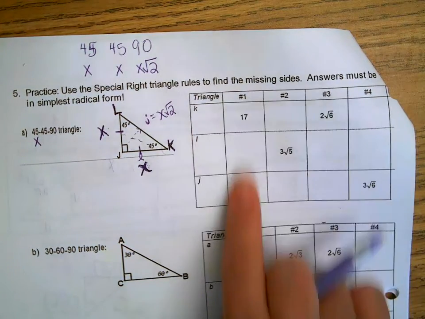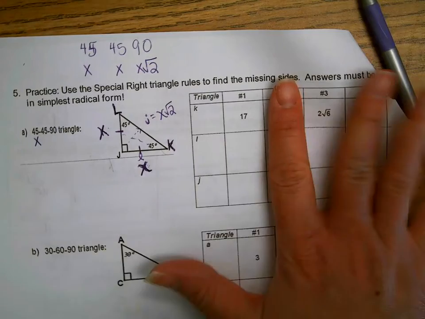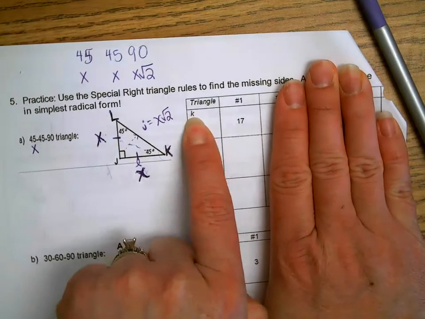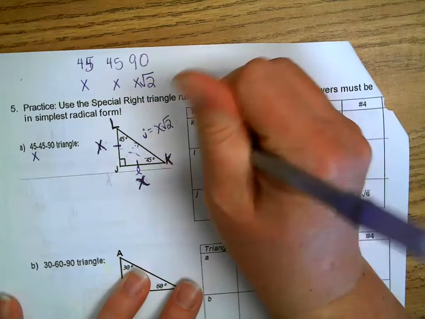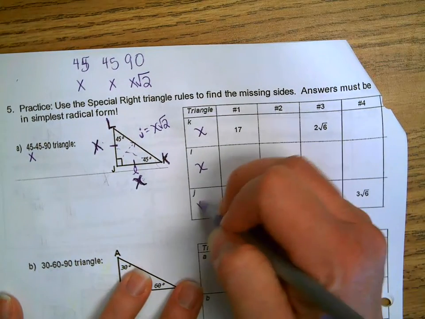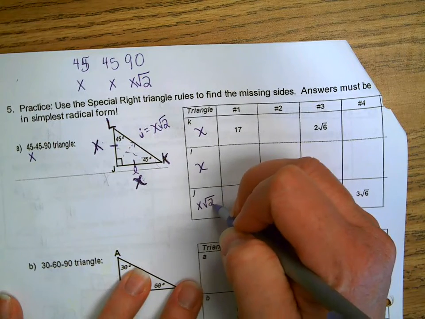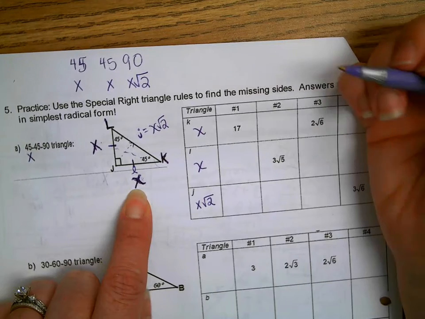So here we're talking about 4 different triangles. So I'm trying to give you 4 separate problems. If side k, which is one of the little sides, side L is a little side, J is the hypotenuse, x square roots of 2, okay? 17 is this side here.